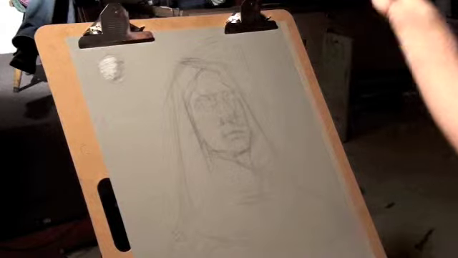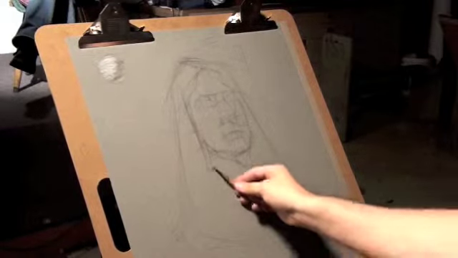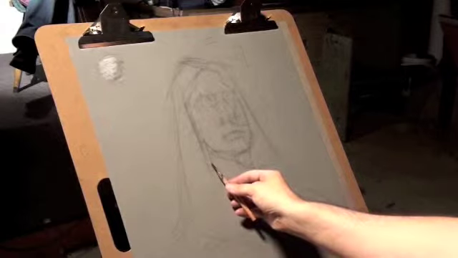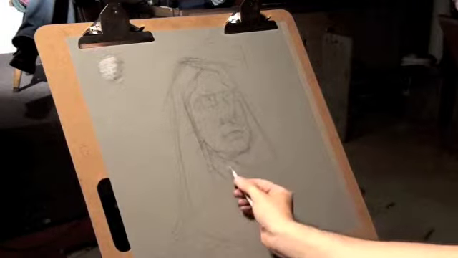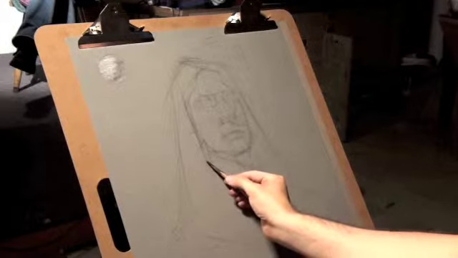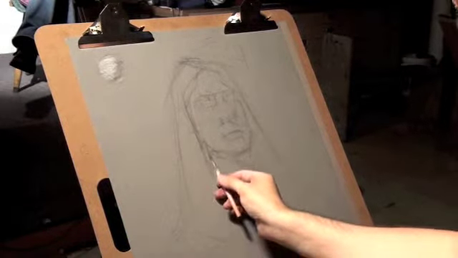Down and over. The angle of the hair is generally going in this direction. Go straight over, I see that's where it stops. And the other part overlaps.